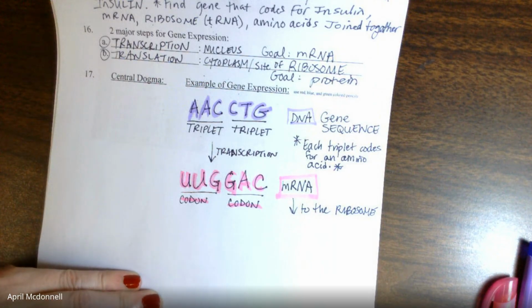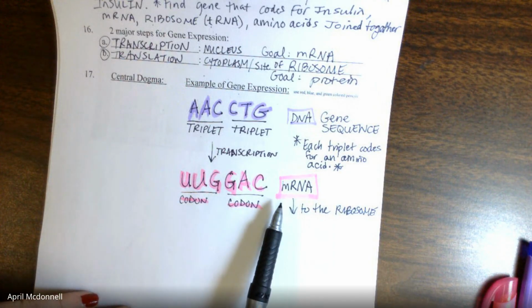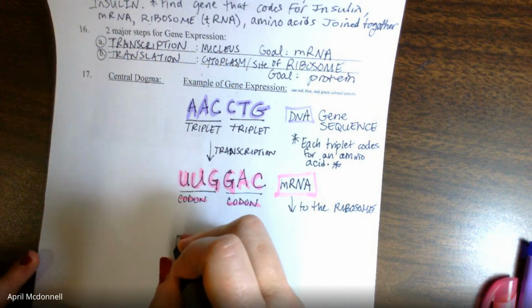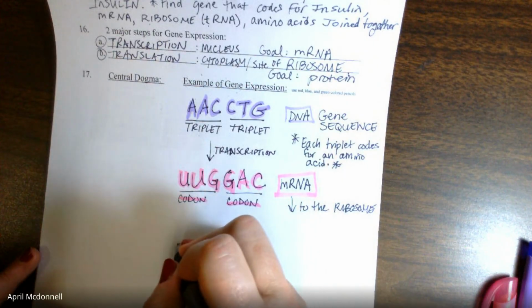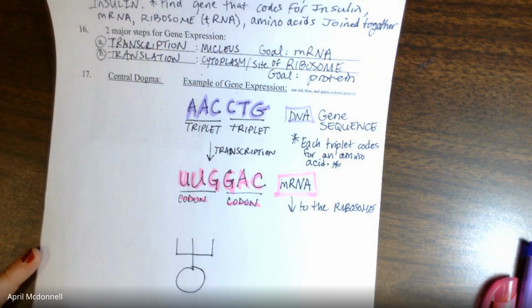Okay, so tRNA molecules are individual molecules, so they're not necessarily a strand like DNA and messenger RNA. So I'm going to draw a tRNA molecule. It kind of looks like a pitchfork at one end and a dot at the other end.